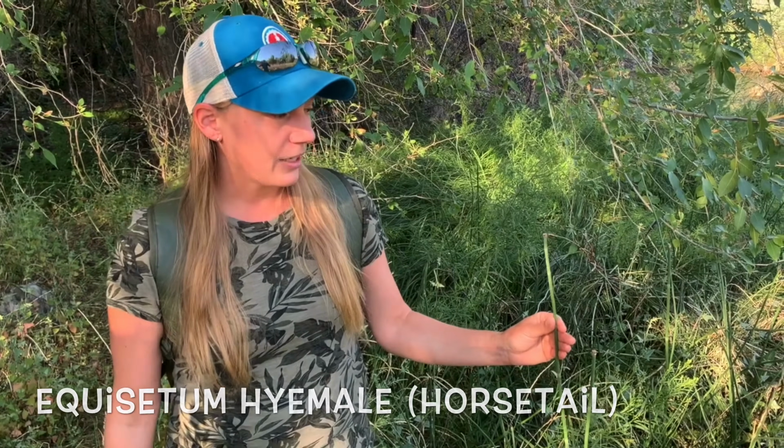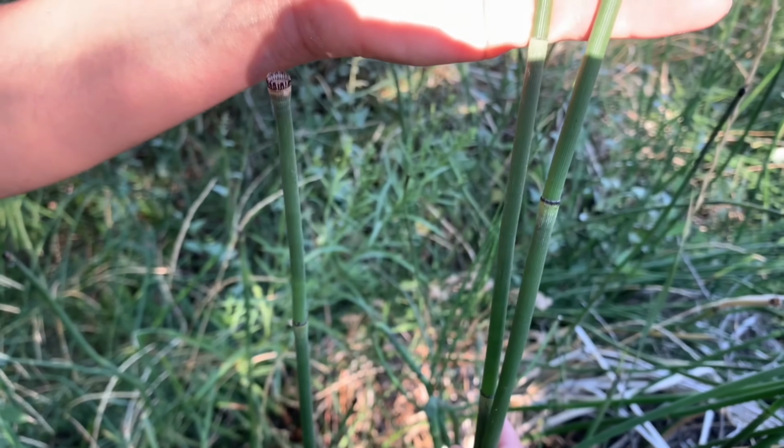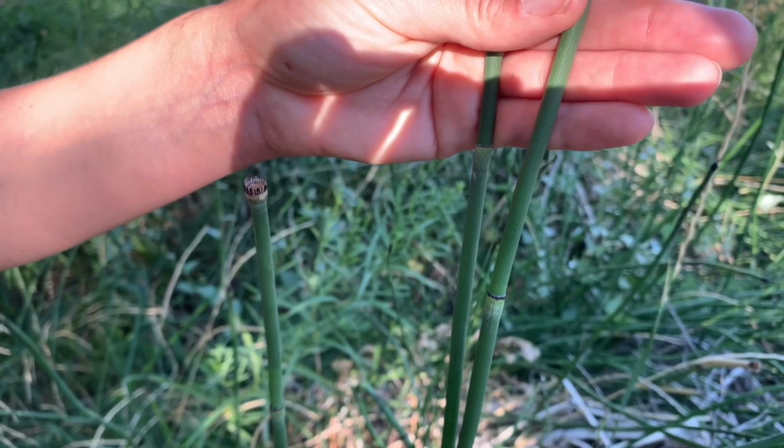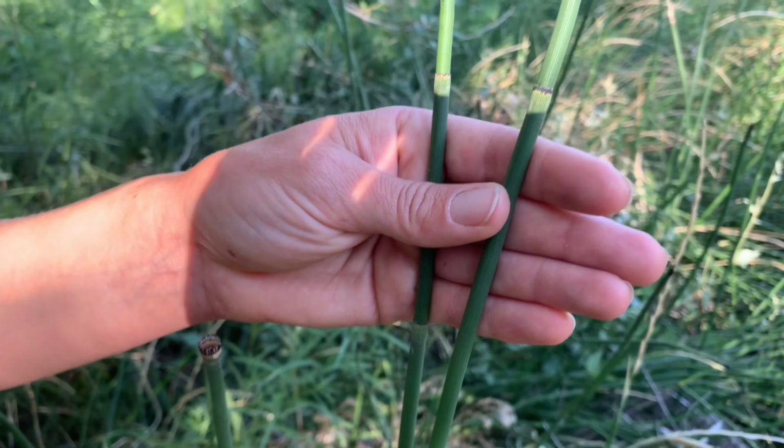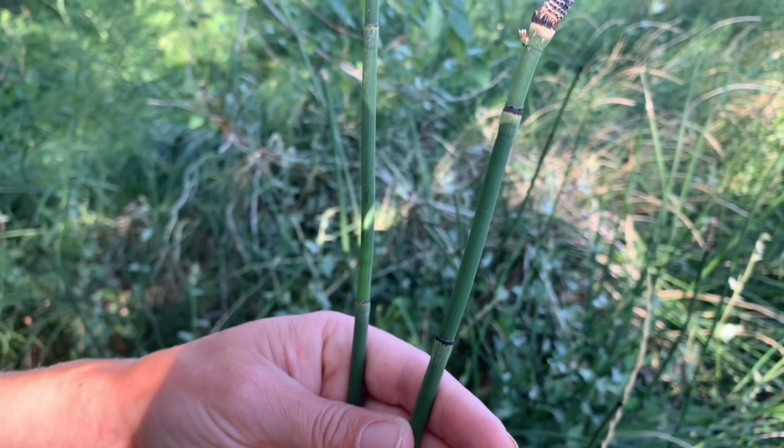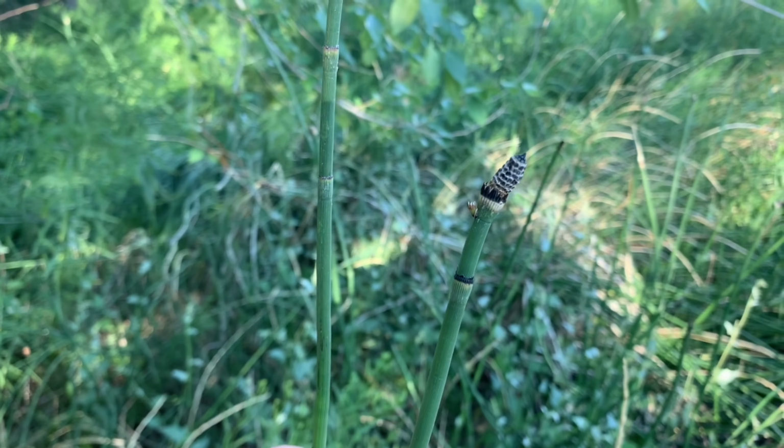Horsetails are actually more closely related to ferns than anything else, and they're a very ancient lineage of plants. They may have been some of the first vascular plants to evolve on Earth. They're called a seedless vascular plant, which means that they produce spores instead of seeds, and the spores are in fact produced in the strobilus structure. Sometimes people call these plants scouring rushes because they also are heavily fortified with silica, which makes them very abrasive.